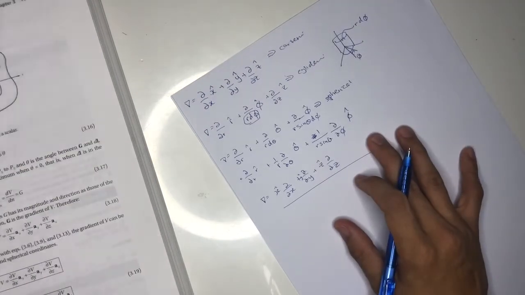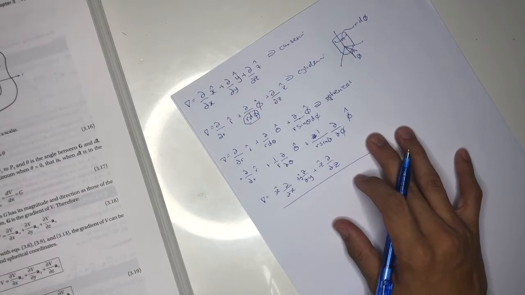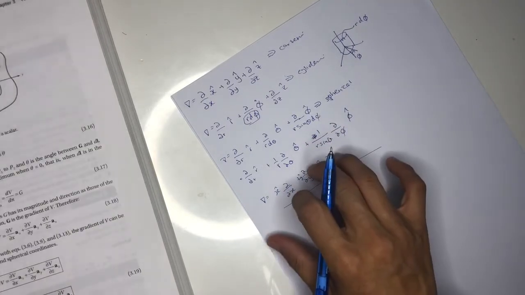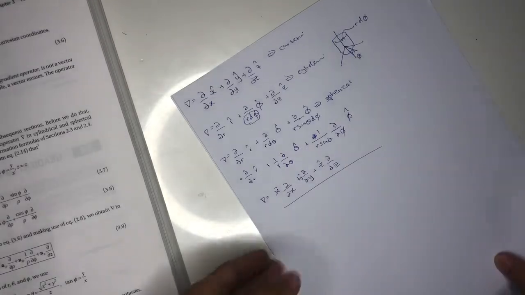Now let us see the exercise regarding the use of the del operator.